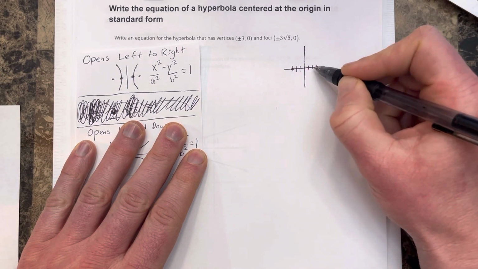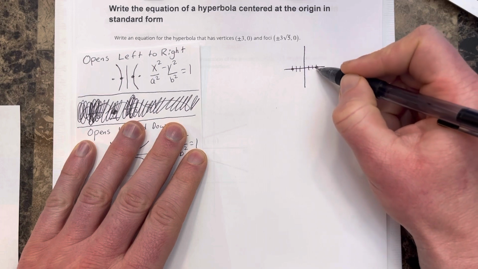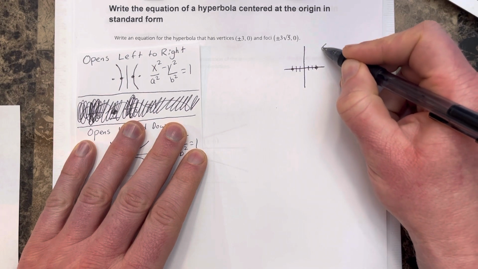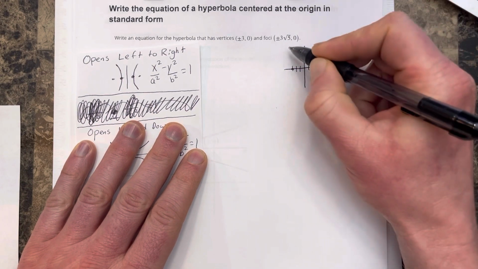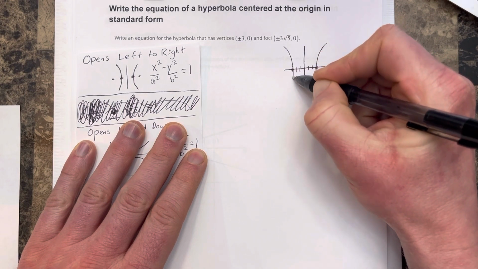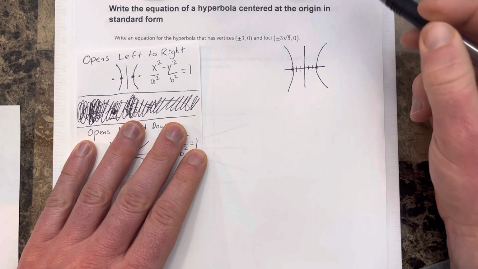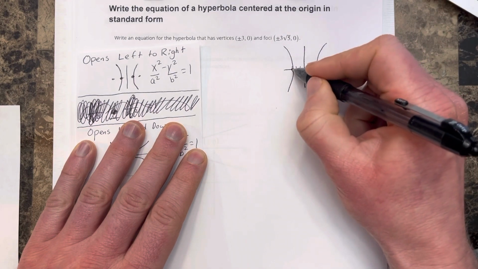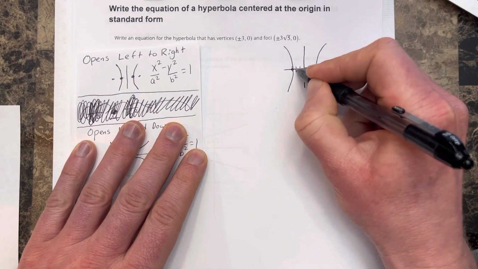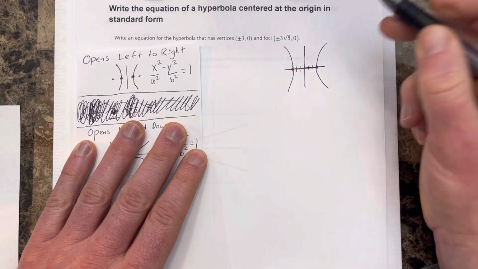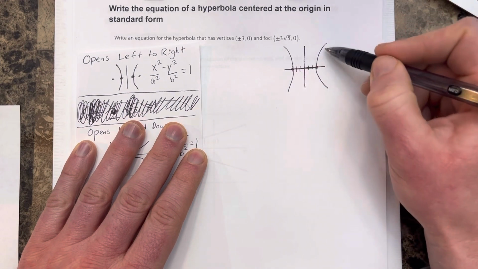This would give me a hyperbola on this side that looks like so, a hyperbola on this side that looks like this, and the transverse line would be right here. So we are opening left and opening right.